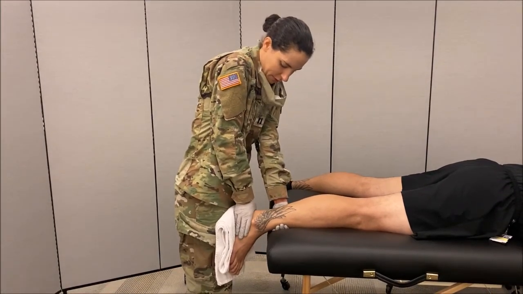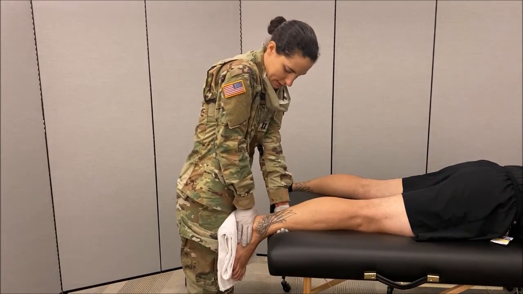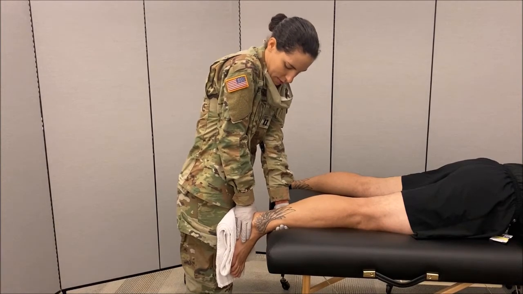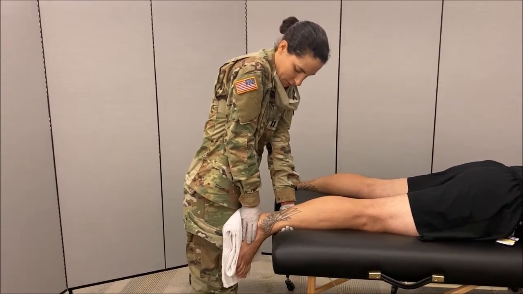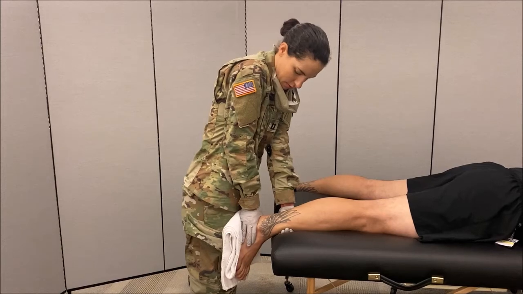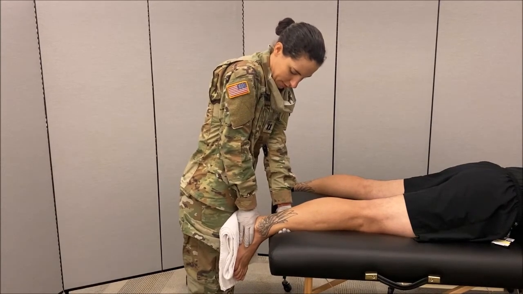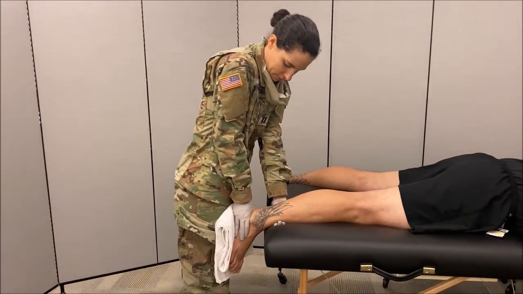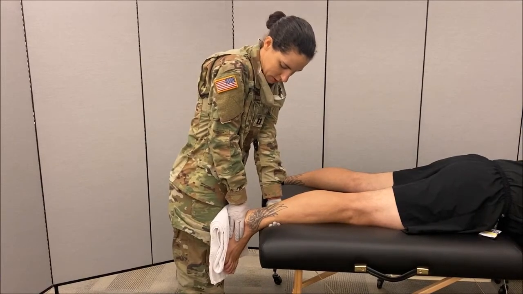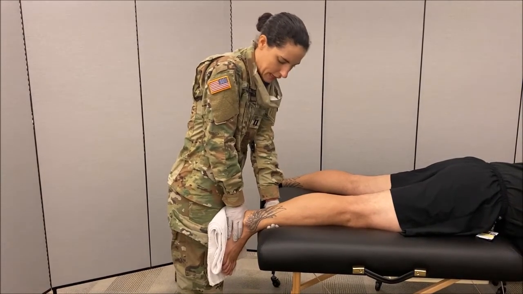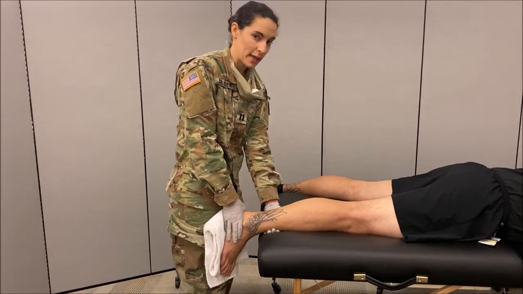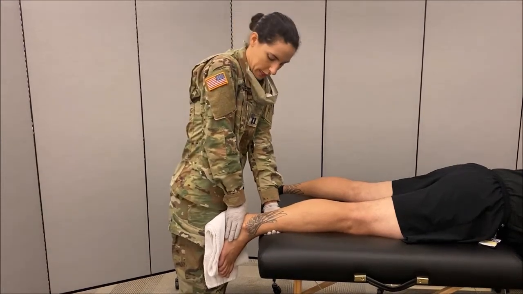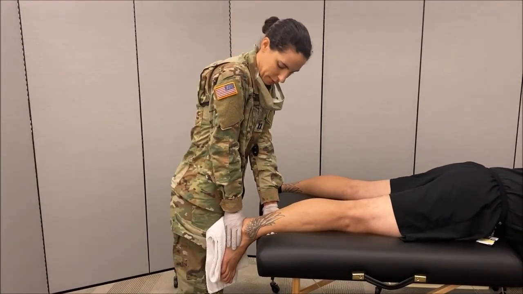So again, I can feel for that. I'm going into resistance. Once I hit the resistance, I can do a grade 3, which is that large amplitude, or I can do a grade 4, which is that smaller amplitude. And again, ideally, for your own body mechanics, this table would be a little bit lower so that I can lock my arm out and then just drop my weight into it.